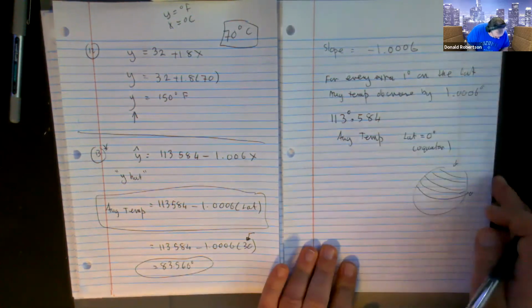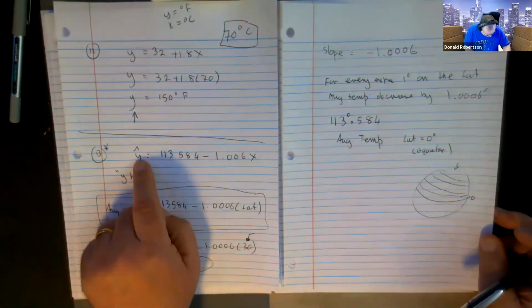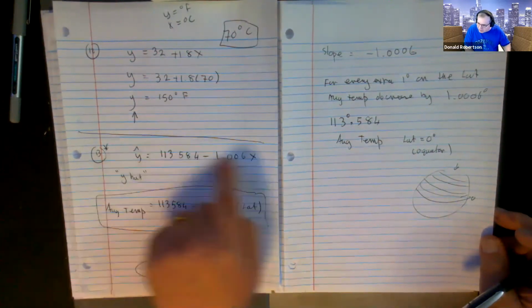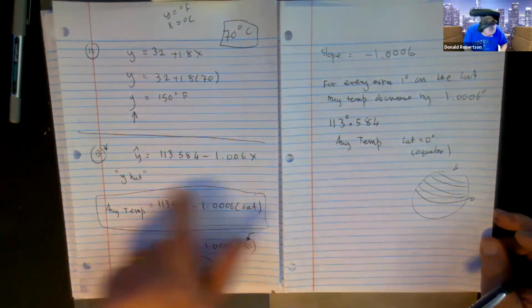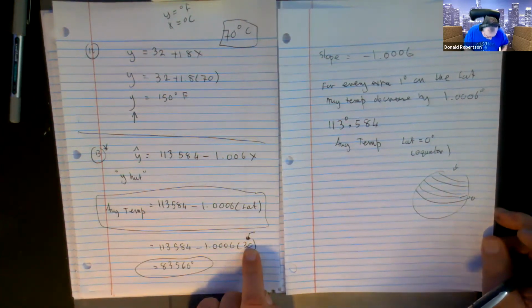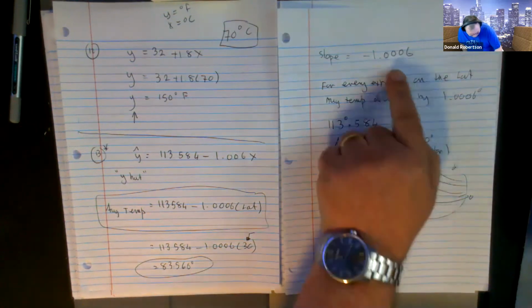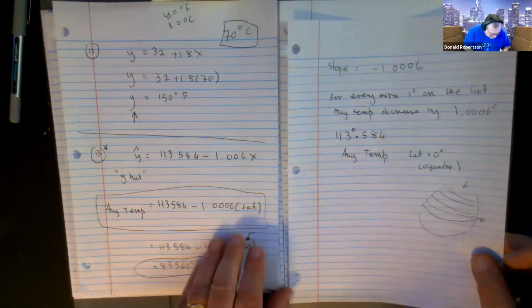So, are we cool with the questions that are the usual ones, which are the regression equations? And you tend to get questions like, okay, use the equation to find the temperature at 30 degrees latitude. And then they might ask you, what does the slope tell us and what does the y-intercept tell us? That's the 3 main things that happen.